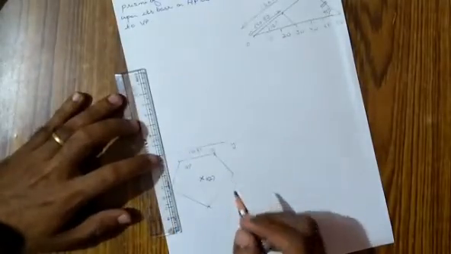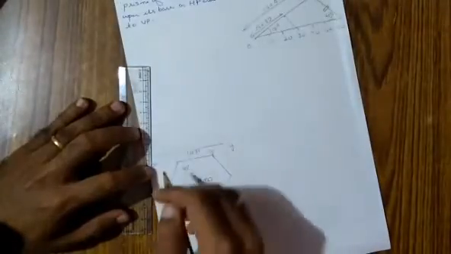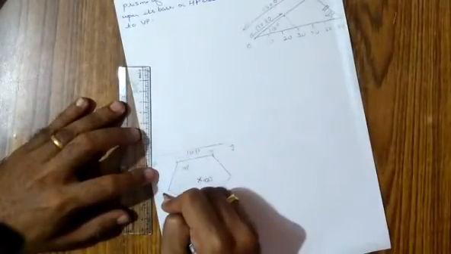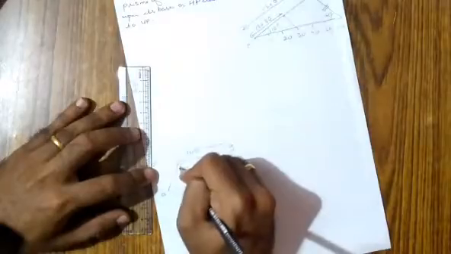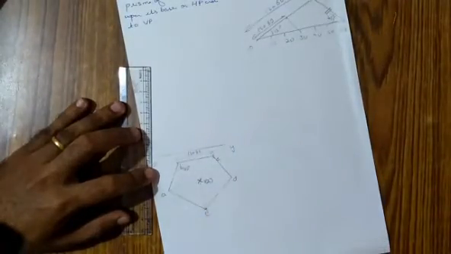Now moving on to the front view. Let us name the 5 corners of the base. So let it be A, B, C, D, E.